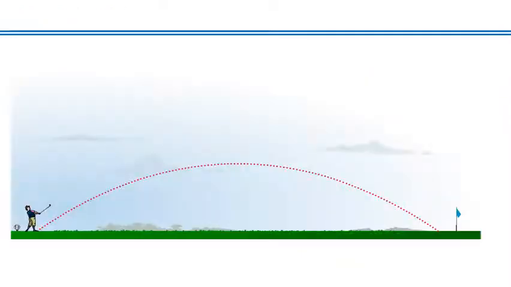Now, when a golf ball is hit with the golf club, the ball moves in a path which you can see with the dotted lines. This path has a special property: the position of the object changes in both directions at the same time.